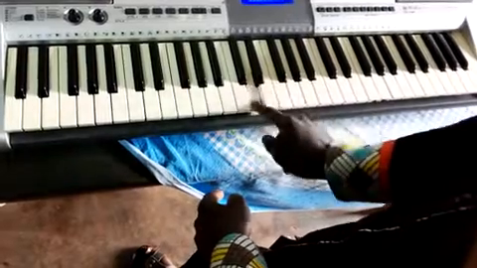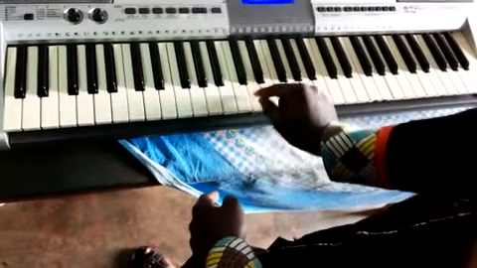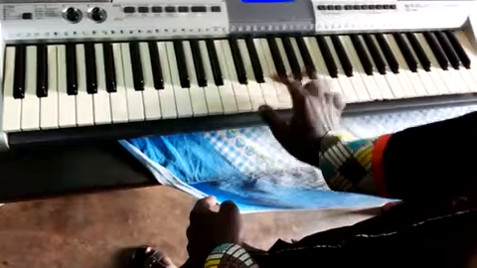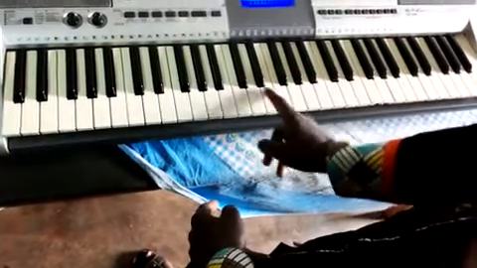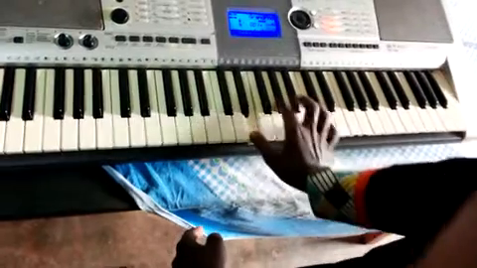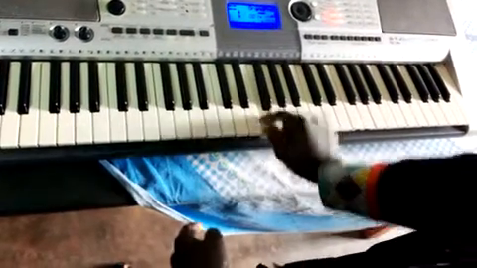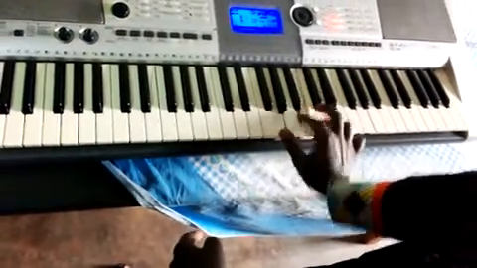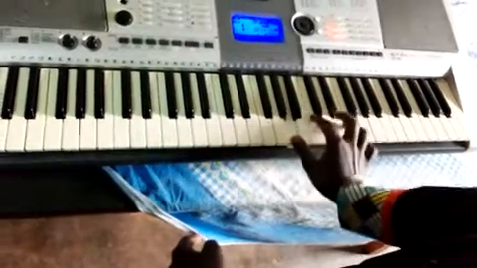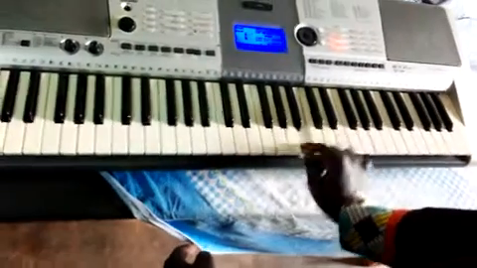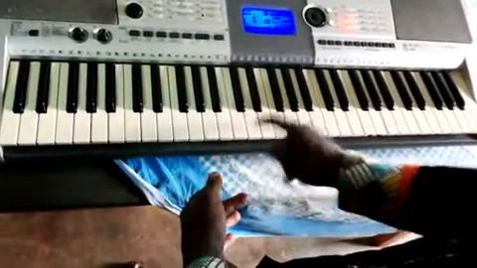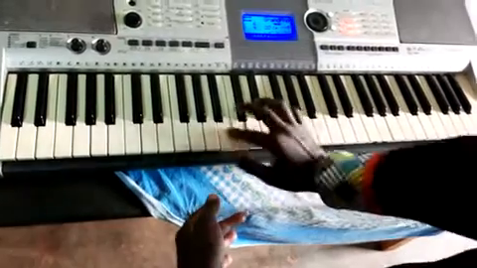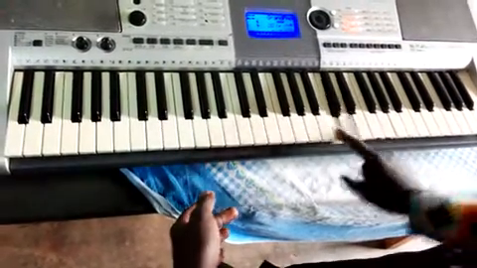The D playing the minor also has its chord, then the minor again has its chord, the major its chord, the major its chord, the minor its chord, the diminished its chord, then the major its chord. So each and every note in the key C has its chord.